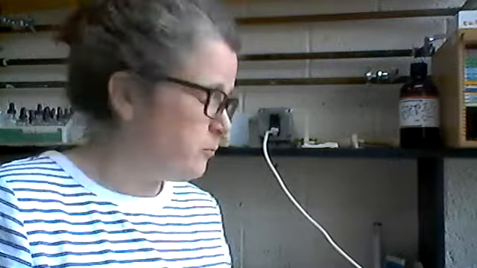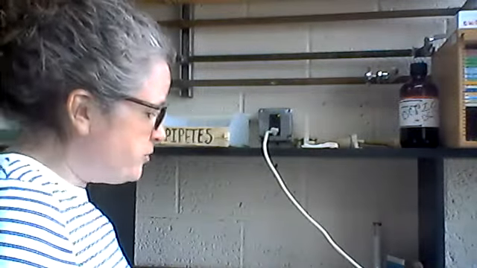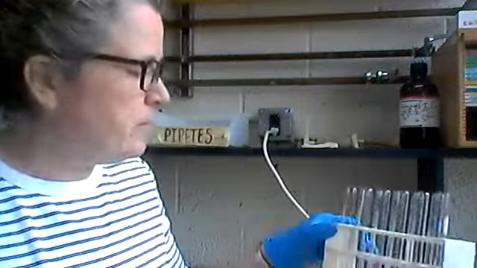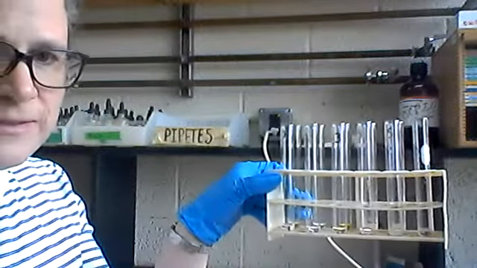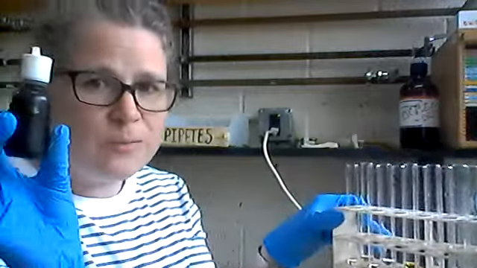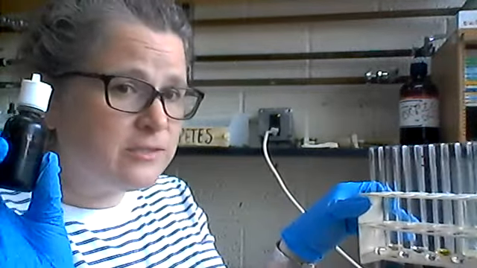Okay, so we're still waiting on the Barfoed's reagent to boil. So we're going to go ahead and do our Lugol's iodine now too. Now this is a little bit different. Again, I've got all of our test tubes with all of the substances lined up. This time we're just going to add 1 drop of Lugol's iodine to each of these.